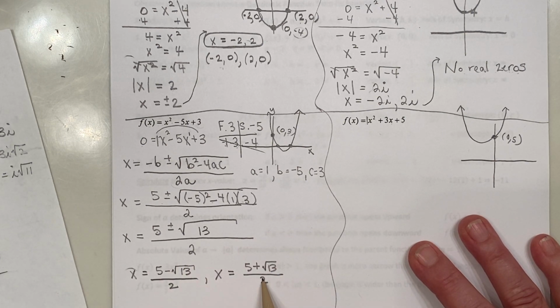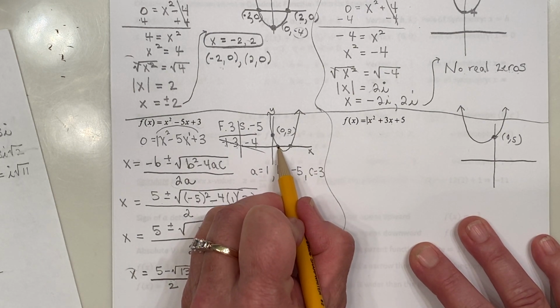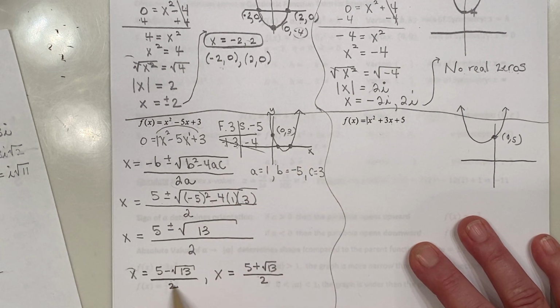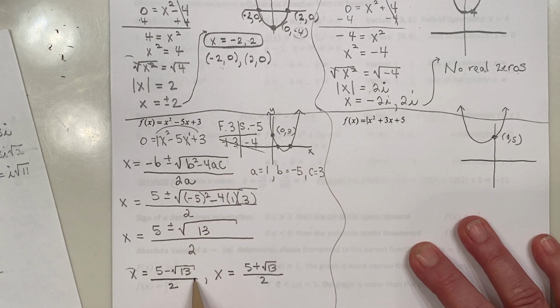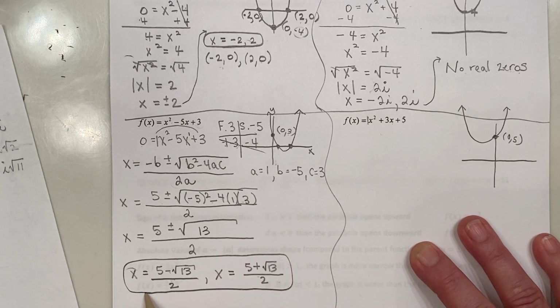And you could change these to decimals if you wanted to, if you wanted to go to your calculator and change these to decimals. And when you do change these to decimals, you should get 2 positive answers. Each would represent one of these x-intercepts right here. So whatever value this is is probably going to be this left x-intercept, because this is the smaller value because I'm subtracting. And then whatever decimal number that is on the calculator, 2 or 3 or whatever, that would represent that x-intercept or that real zero. So these are our real zeros.